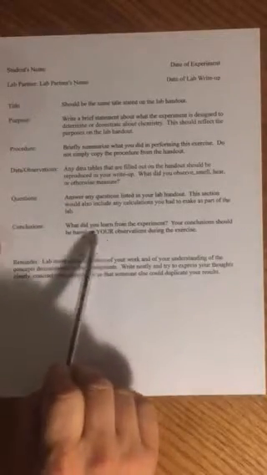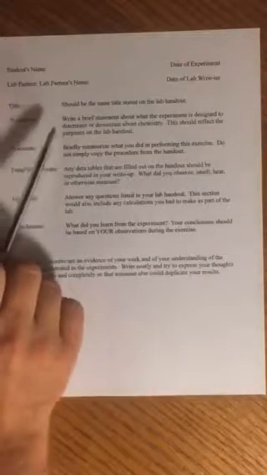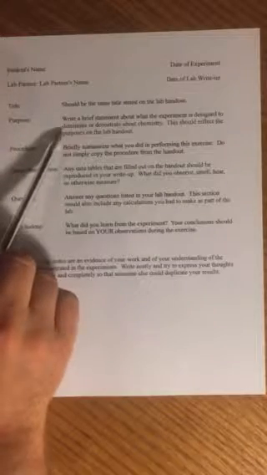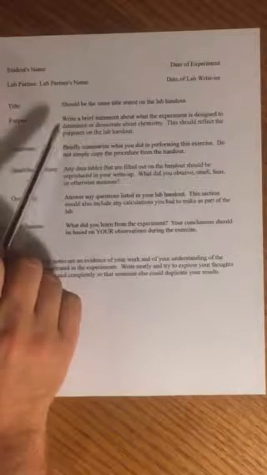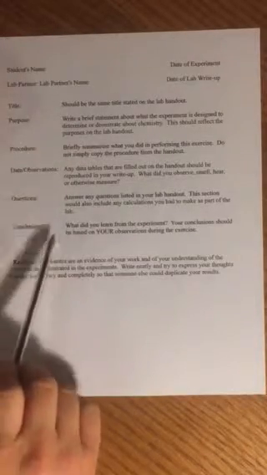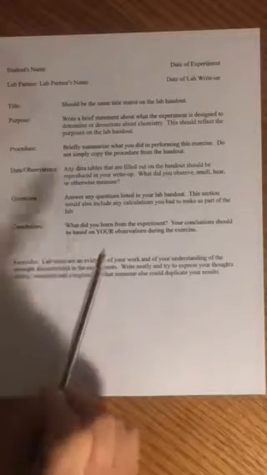The conclusion section. What did you learn from the experiment? Your conclusion section should be based on your observations, and it should also look back to and refer to each of your purposes, and it needs to refer back to your hypothesis. This section will be graded on whether or not you draw conclusions based on your data. Okay? You need to talk about what you measured and what you recorded.